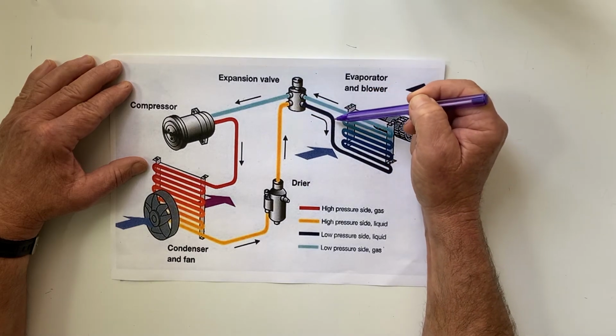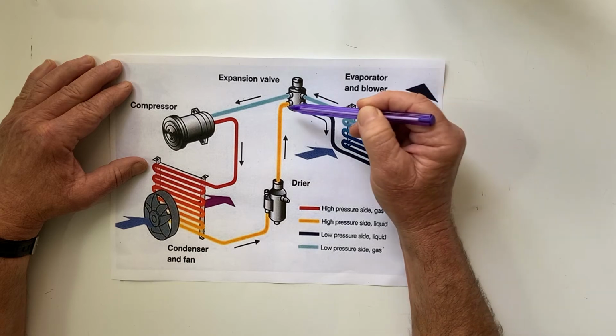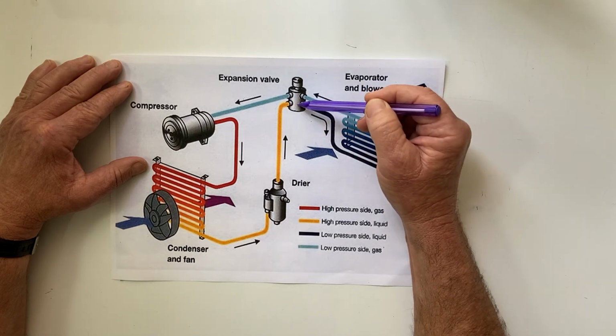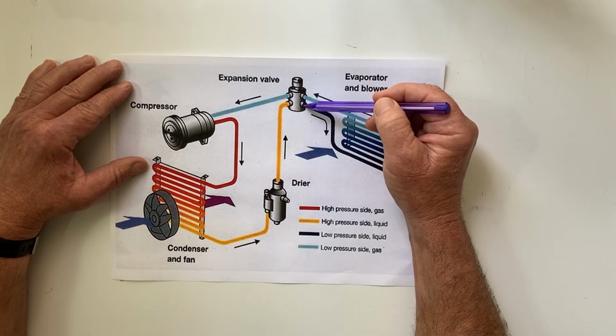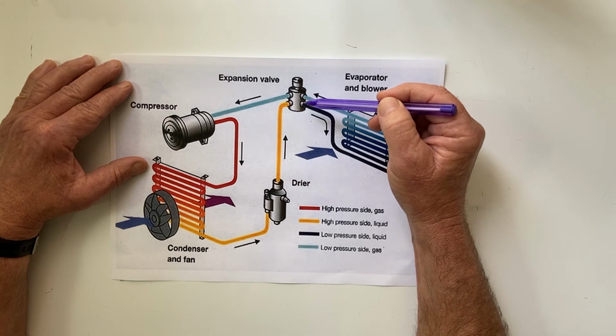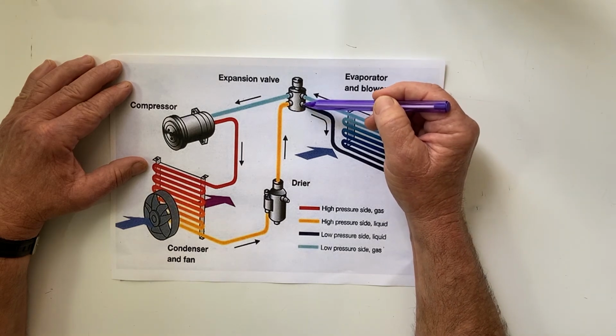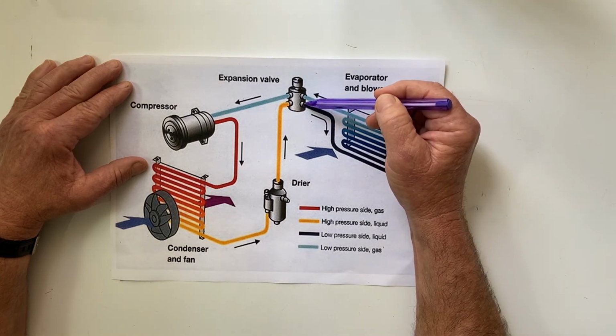The pressure in the evaporator is much lower in comparison to the high pressure side here. In doing so, that much higher pressure liquid vaporizes and turns into a gas. As it turns into a gas, it replicates exactly what we had a look at in our video with the butane.